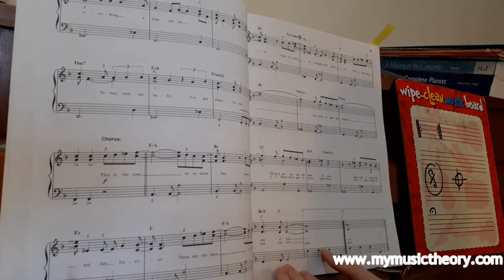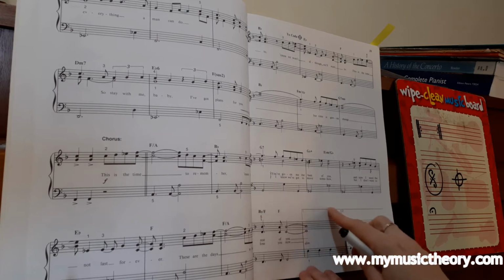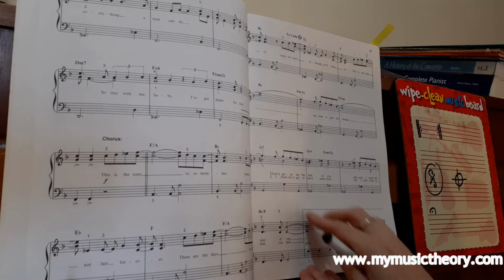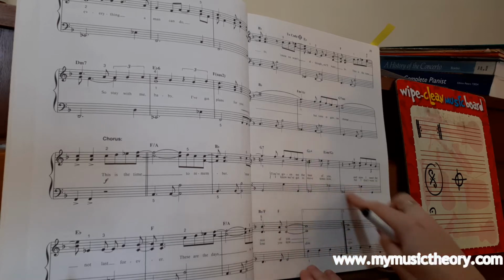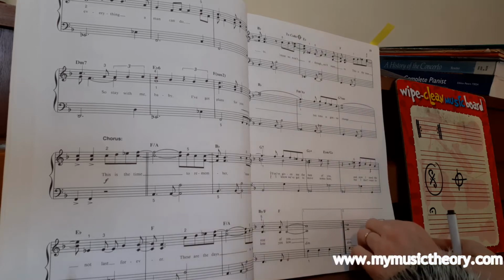and when we get back to here, we're going to ignore this bar, which is called a first time bar. It's got this box over it with a number 1, which means you only play that on the first time. So because we're on the second time, we're going to ignore that and just skip over to the second time bar, which is here, and then we'll continue.